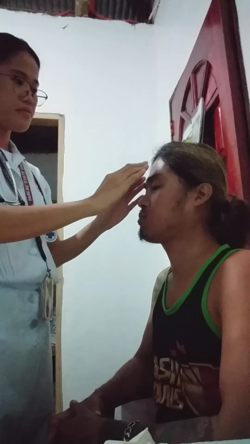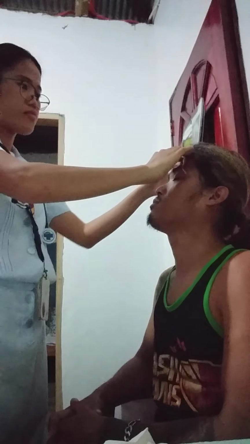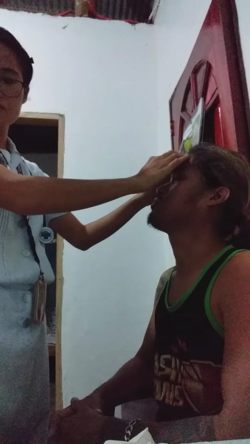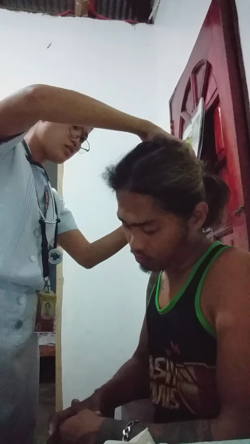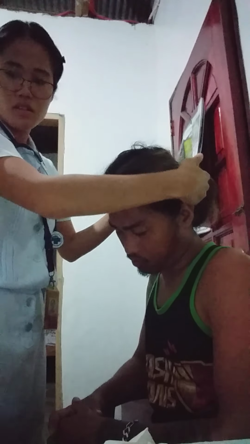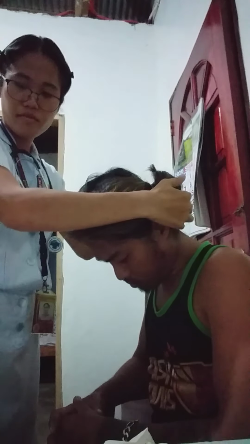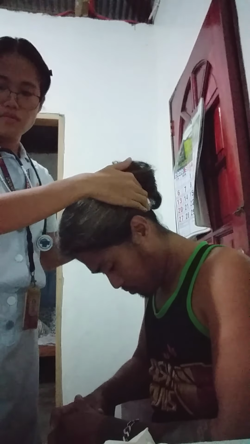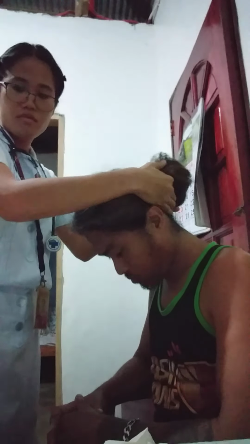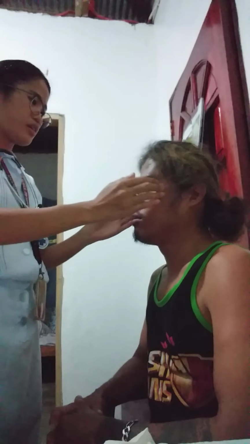Frontal area, parietal, temporal, and the occipital, and temporal artery.